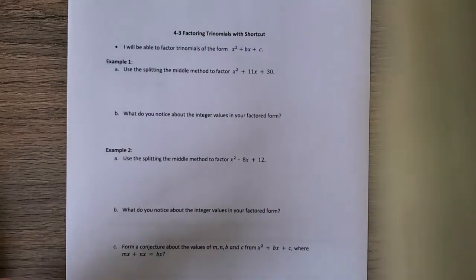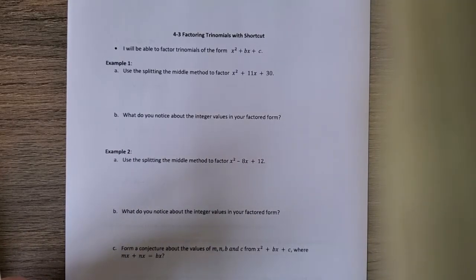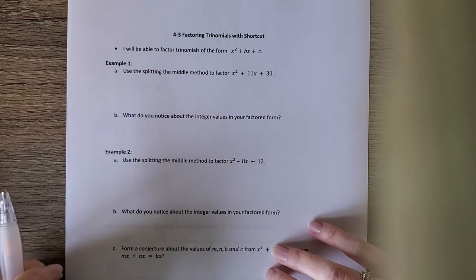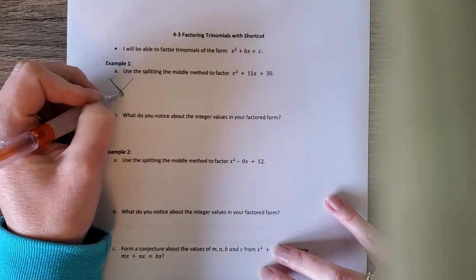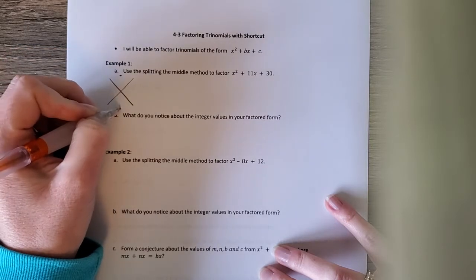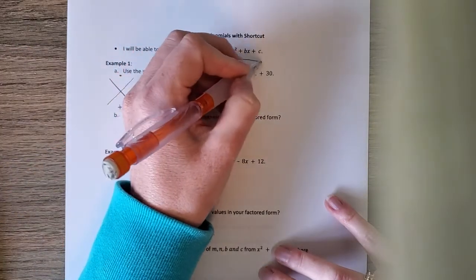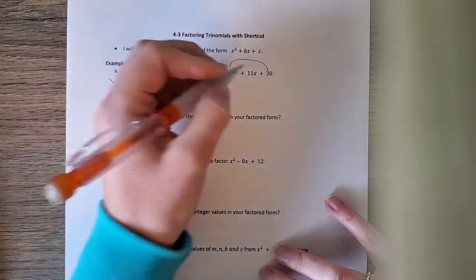Okay, 4-3, factoring trinomials with a shortcut. So use splitting the middle to factor out. It says we want to factor this out, splitting the middle. So we're using what we did yesterday. Make the x, multiplication on the top, addition on the bottom. 1 times 30 is 30 and 11.